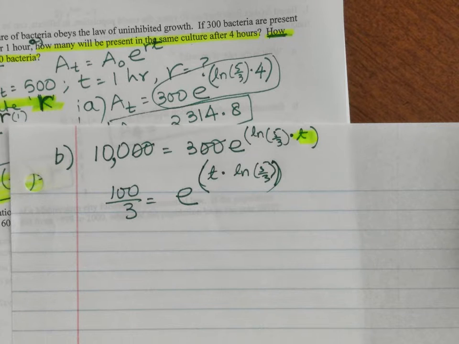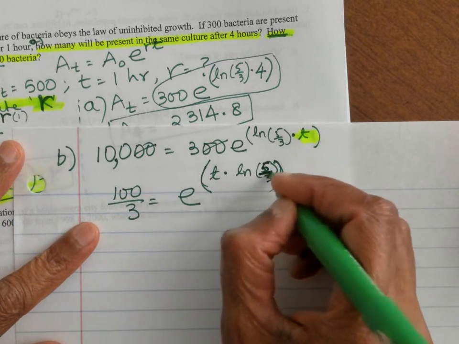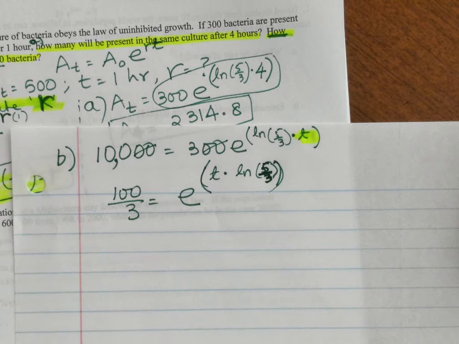Is this clear so far? Alright, how will I get that t? Anybody?